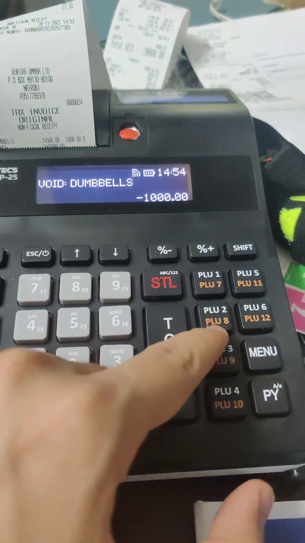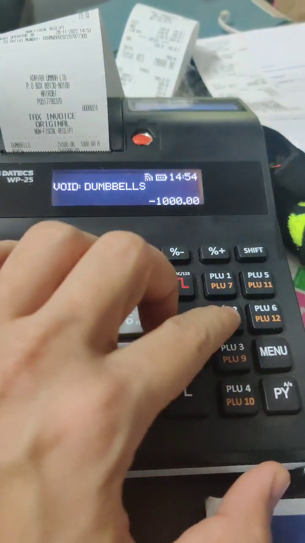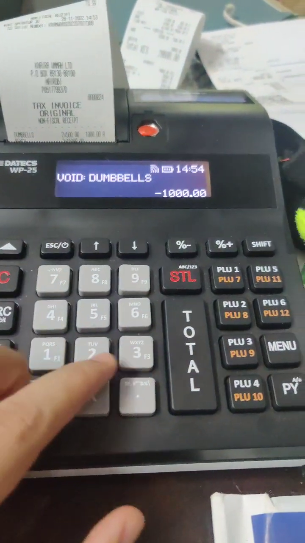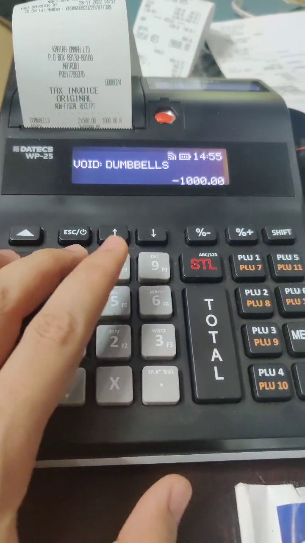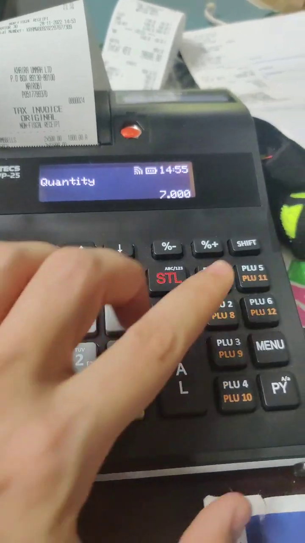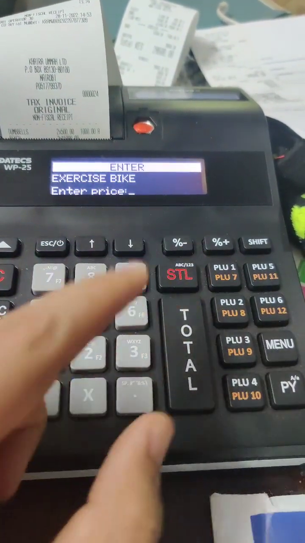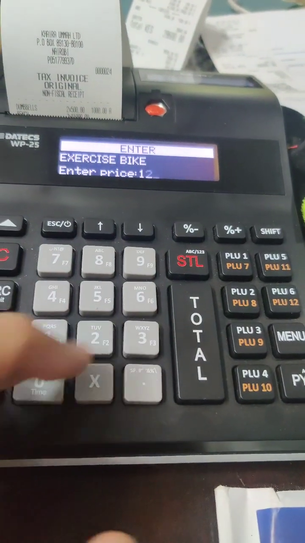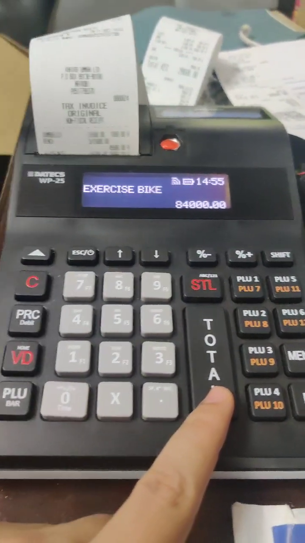If you want to go to the shift. Okay, so let's say we want to go for another PLU. You see, one key can press 2 items. So in order for you to access the orange ones, you need to use shift. So let's say you press 7 times, now you press shift and then PLU 8. Okay, that's exercise bike. Same button of 2, but now it went to another item, and 8 of them. Okay, and that's it.